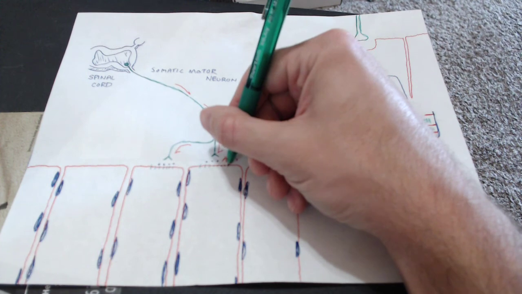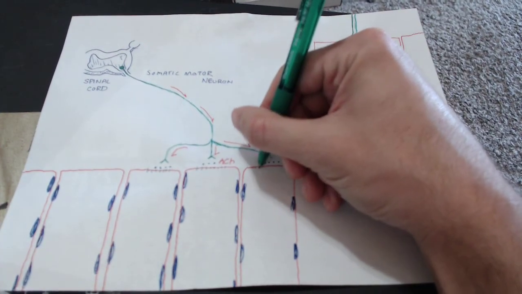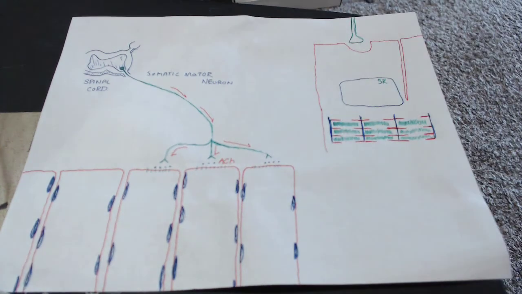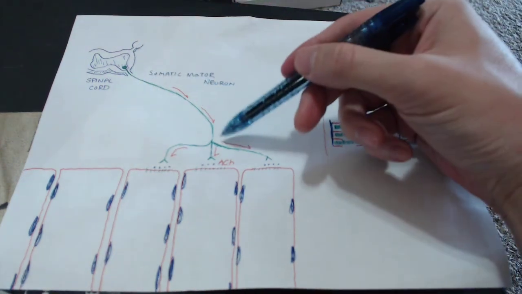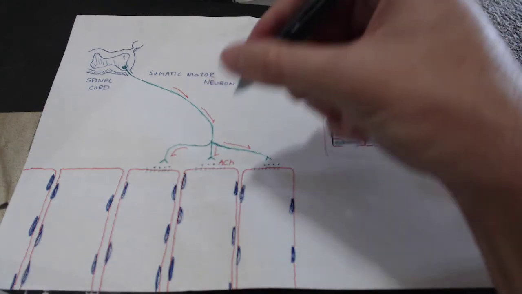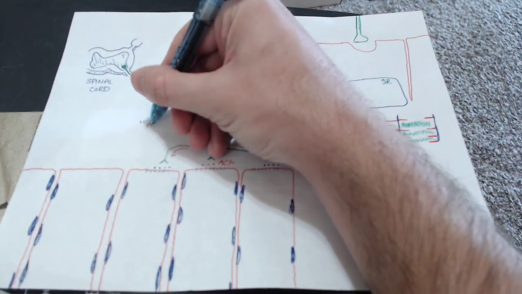So we have these nicotinic receptors here that are all ready and waiting for that released acetylcholine to bind to them. So what you see here, the somatic motor neuron, including all of the muscle fibers that are under its control, comprise what is called a motor unit.